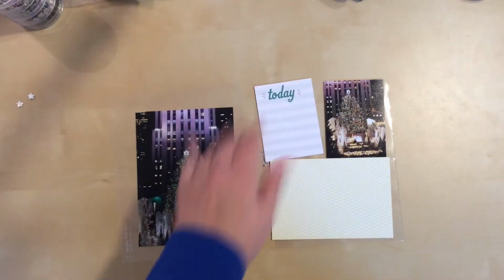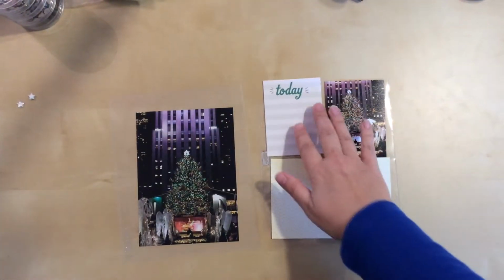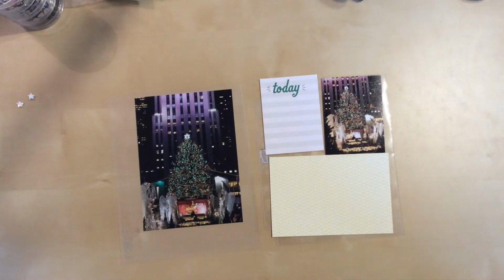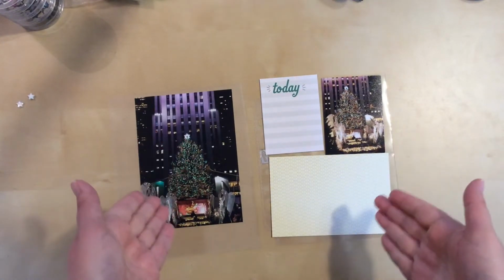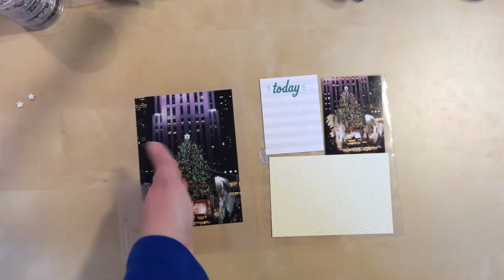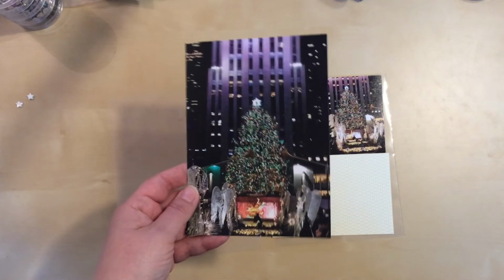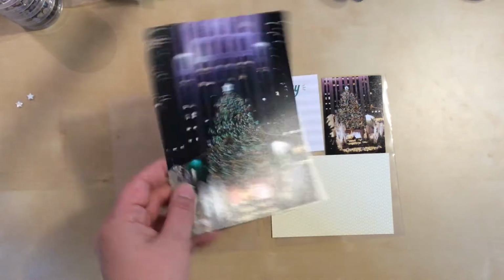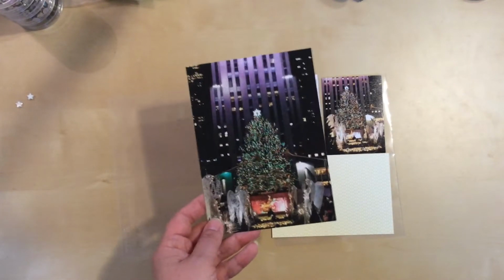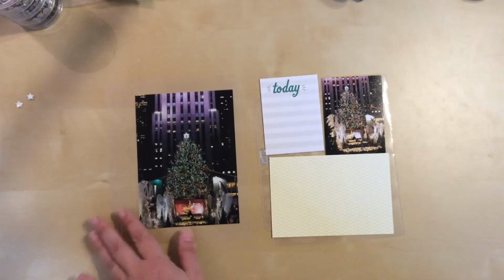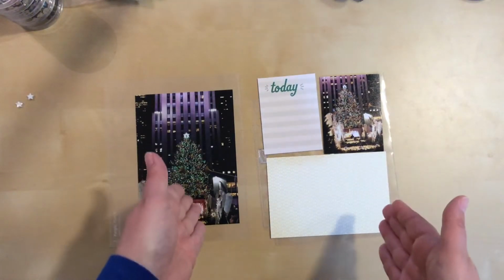Hello everyone. I'm here today with another 6x8 pocket page layout featuring photos from New York. This is the famous Rockefeller tree. And I think when people think about New York, this is one of the quintessential things that comes up in their mind as they think about the tree at Rockefeller Center. And I did make a visit there.